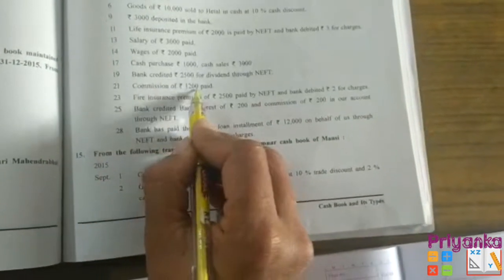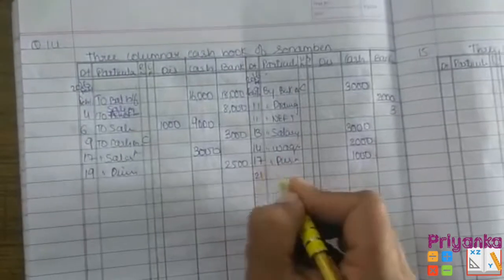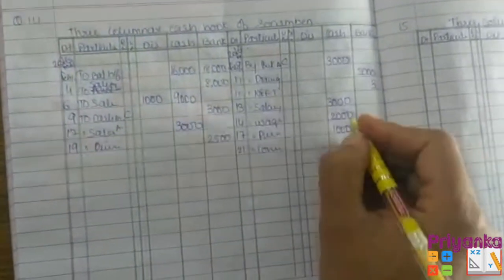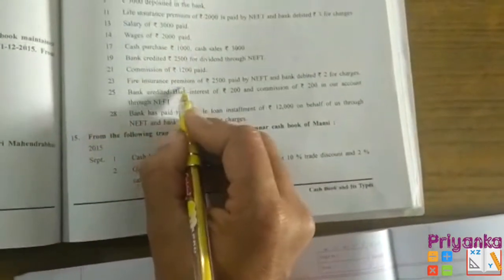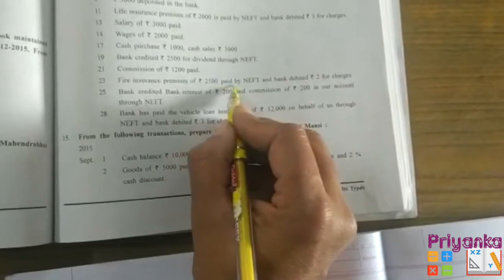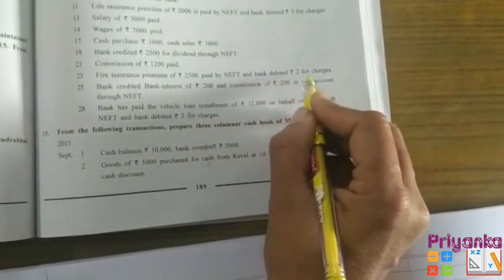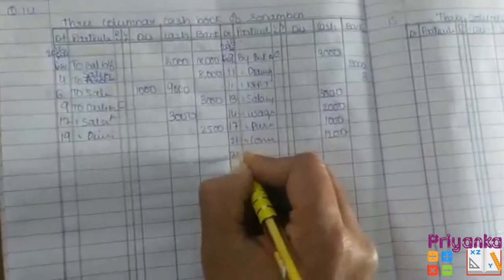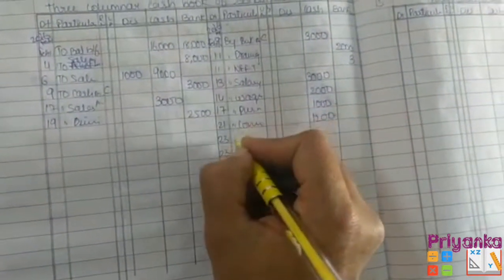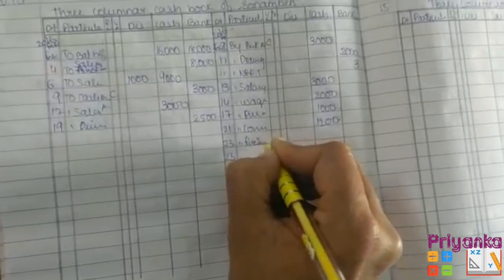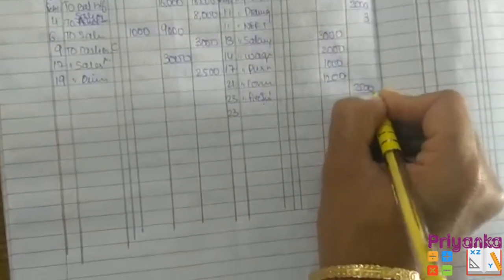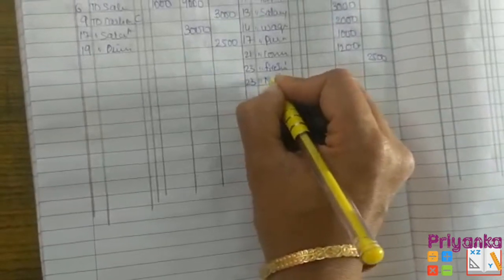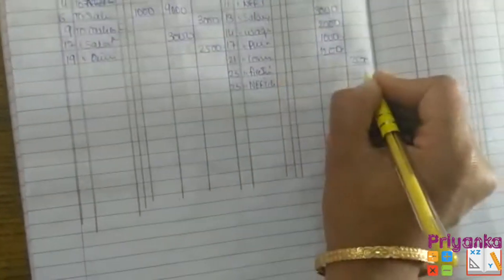Next is commission of rupees 1,200 paid. So money is going out. 21, write down commission, and in the cash column show 1,200. 23rd, fire insurance premium of rupees 2,500 paid by NEFT and bank debited 2 for the charges. So both are going out. Take 23 on both sides. Write down fire insurance premium. First it was life insurance, so we wrote drawings, but here it is fire insurance. So write down fire insurance premium in the bank column for 2,500 and NEFT charges. Write down NEFT charges for 2.